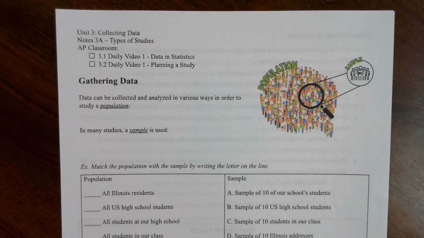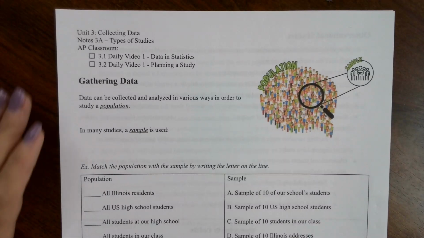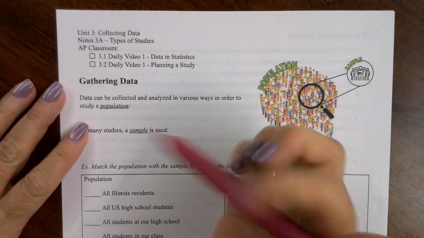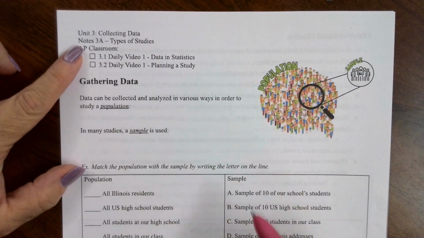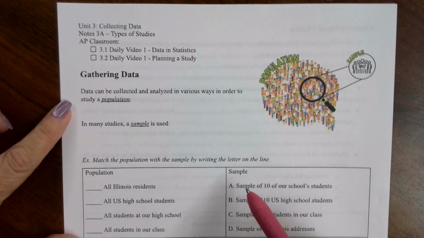Okay, so we are in Unit 3, and Unit 3 is on collecting data. So we're going to talk about all of the different ways to collect data. So a couple of vocabulary things that we need to know first.